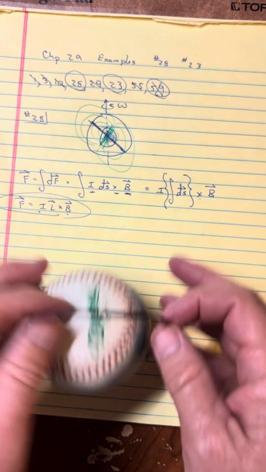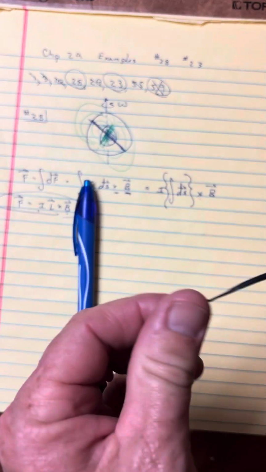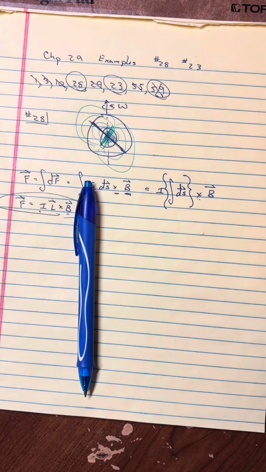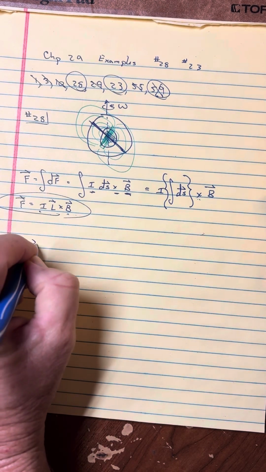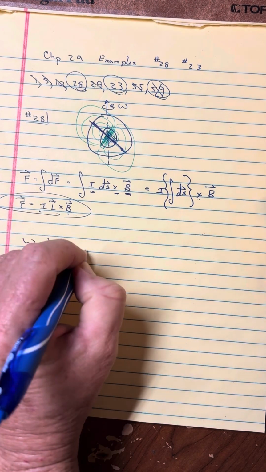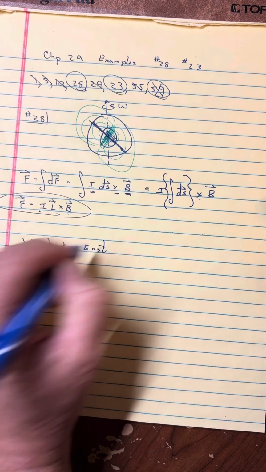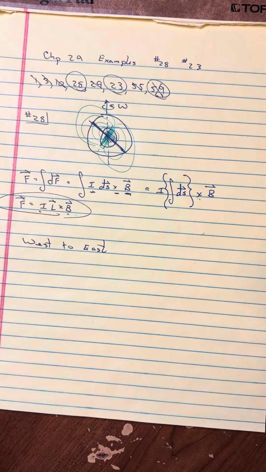And that's what we would want for our fields here. Okay. So with that in mind, I've answered the first part: we want the current to flow from the west to the east.